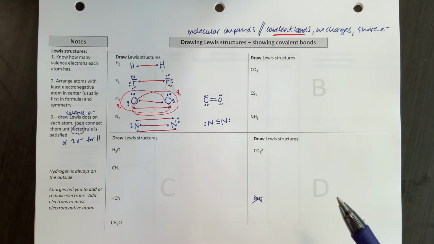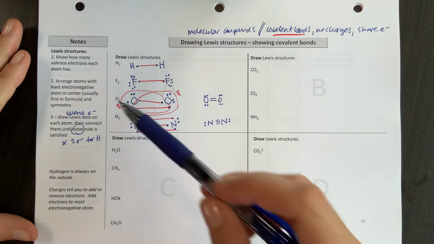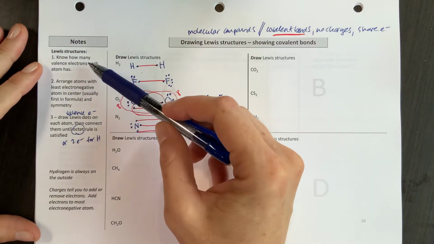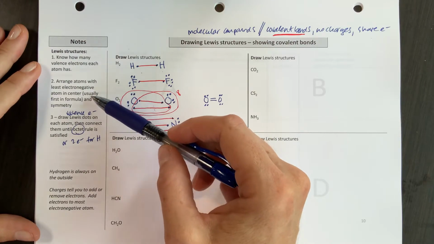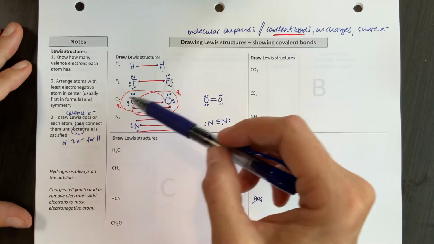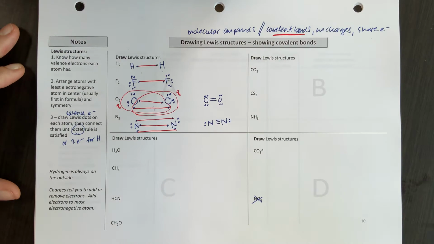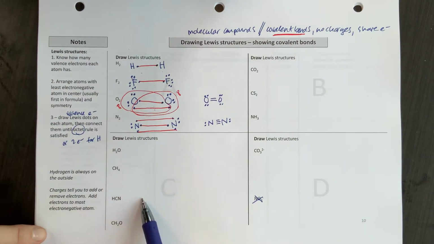We're going to continue drawing some more Lewis structures. Remember that these are our steps. Find the valence electrons, organize the atoms with some symmetry, and then draw the dots and connect them like we did with the red ink here. So I'm going to leave a few of these for you to practice on your own.